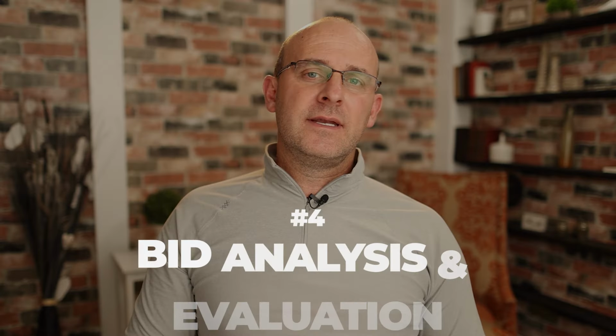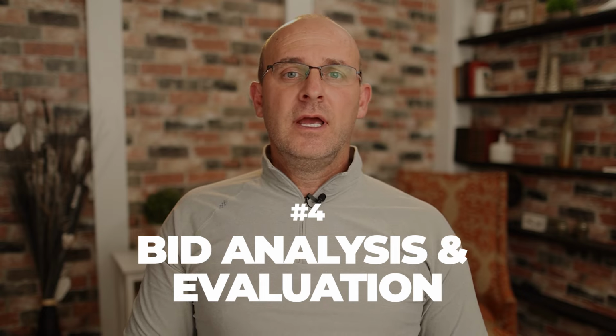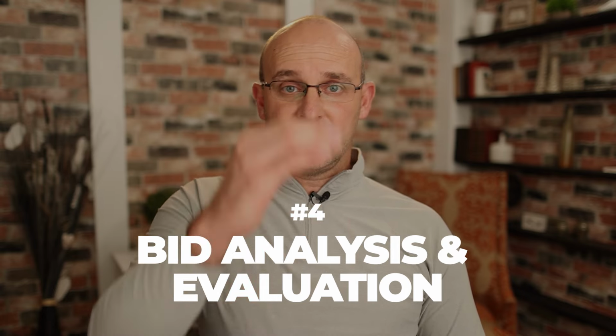Number four, the bid analysis and evaluation is where you go through each bid, each proposal from your trade partners, whether it's qualifications and price or qualifications based. Whatever criteria you gave them, you will do an analysis and an evaluation to make sure that they are validated from a pre-qualification standpoint, that they have met the minimum requirements, and that their information is accurate.